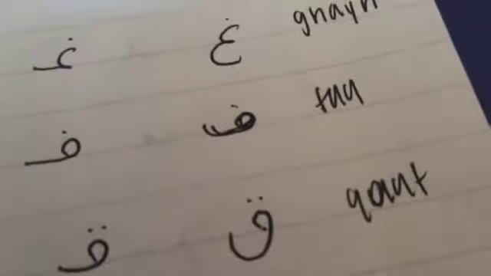Okay, so here are fa and qaf, and the reason why you have to know how to do meme is because fa and qaf are the other way, so you have to be able to differentiate them. Fa has 1 dot above, qaf has 2. It's pretty easy. Just do the little circle throughout.